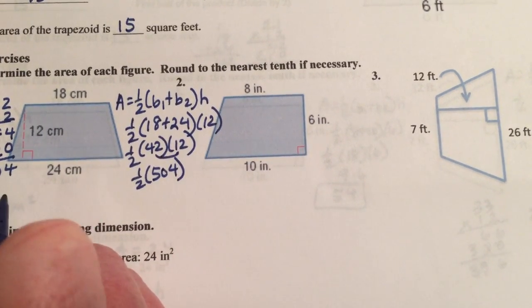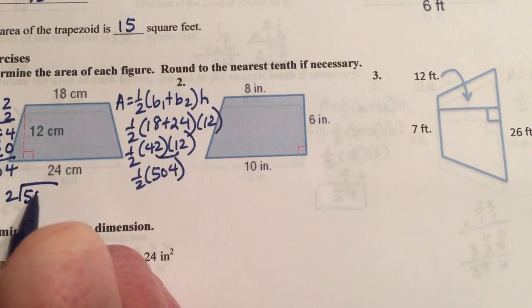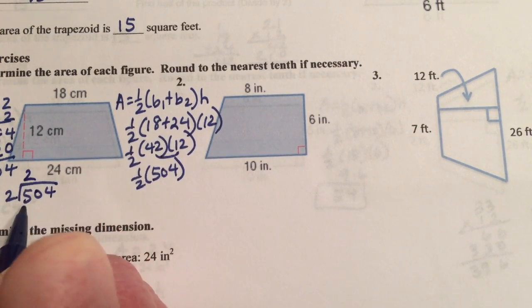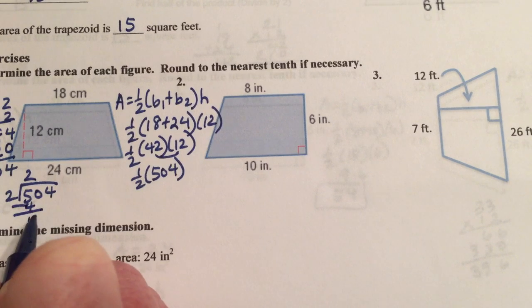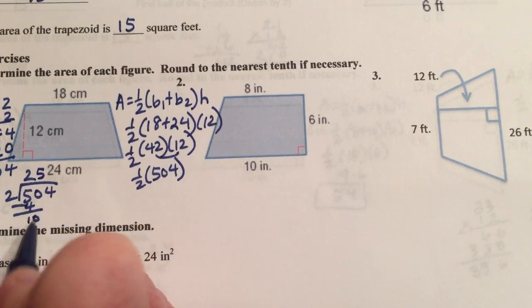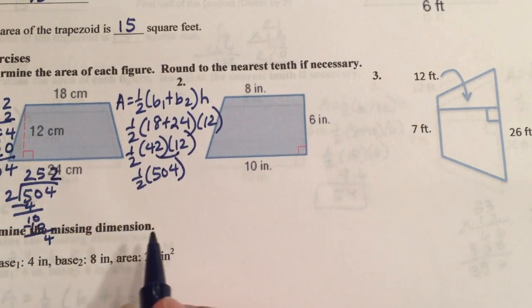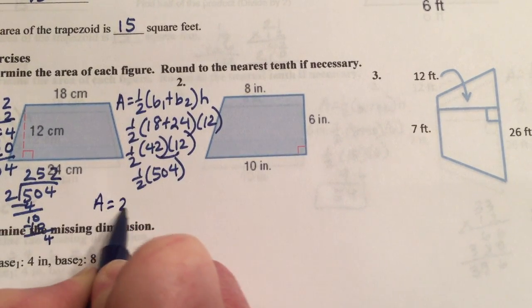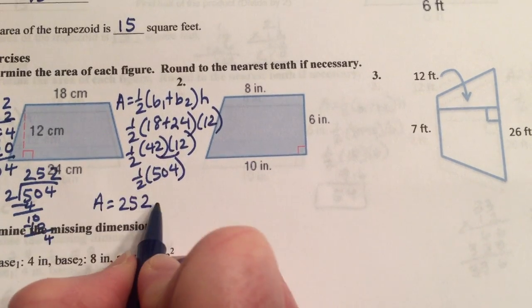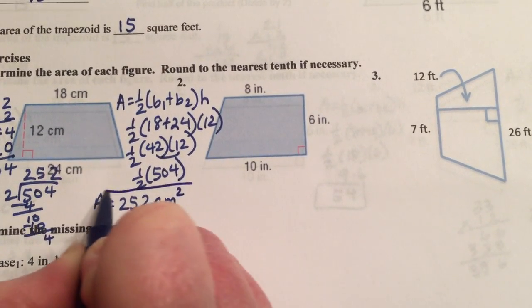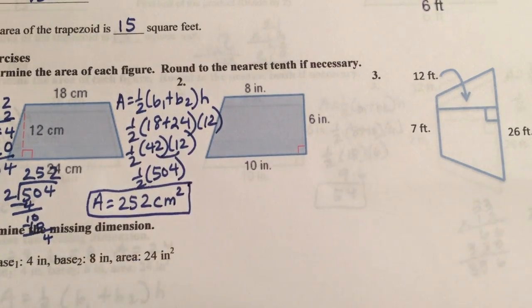So now I need to divide 504 by 2. It'll go into 5 twice. Subtract 4, bring down the 0, 2 will go into 10 5 times. Subtract 10, bring down the 4, 2 will go into 4 2 times. All right, so my final answer is 252. This is being measured in centimeters. So for area, it's going to be square centimeters.